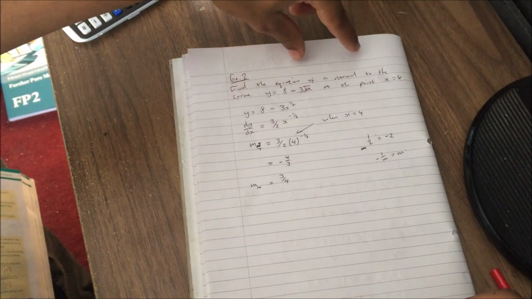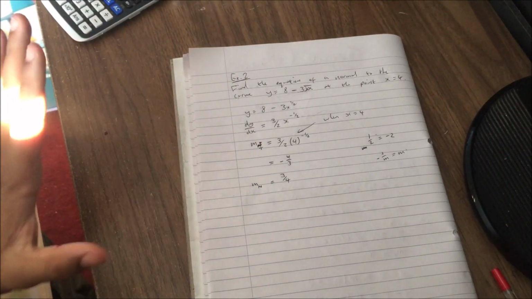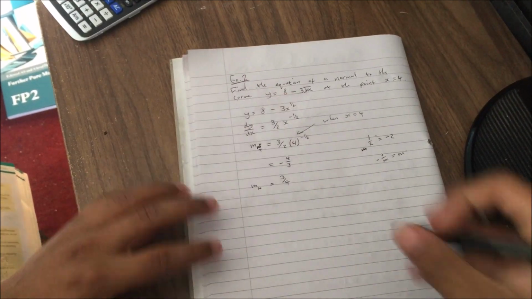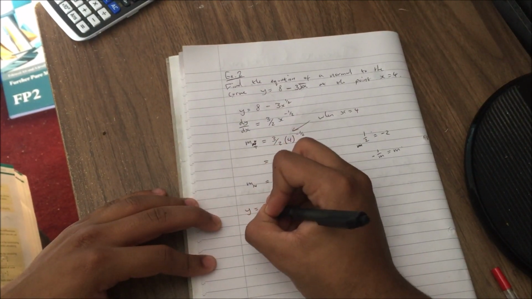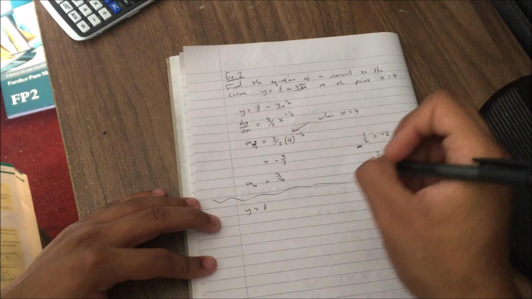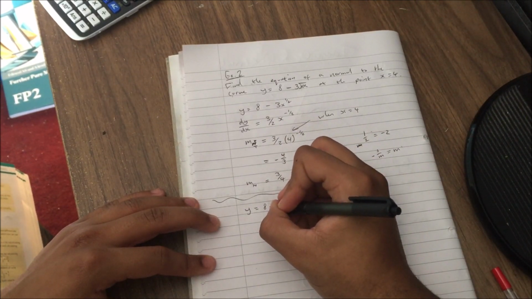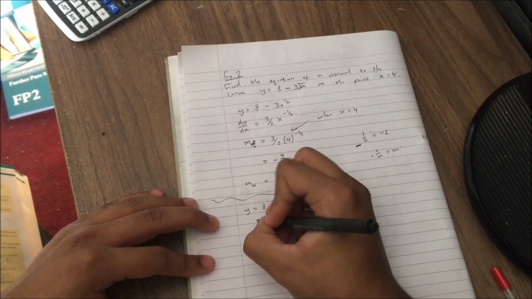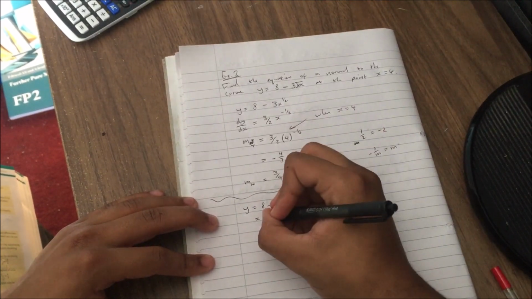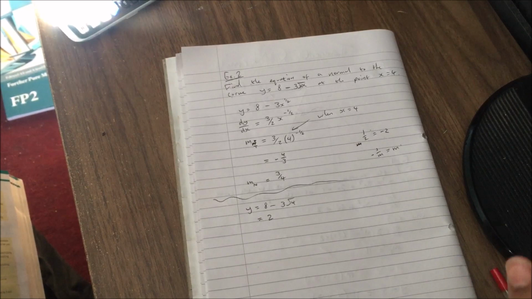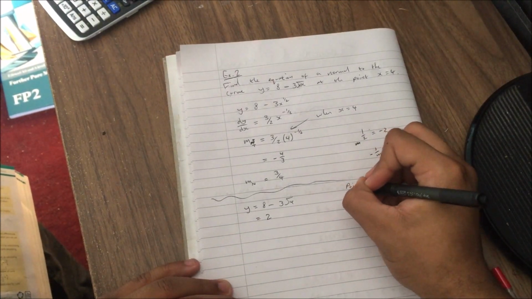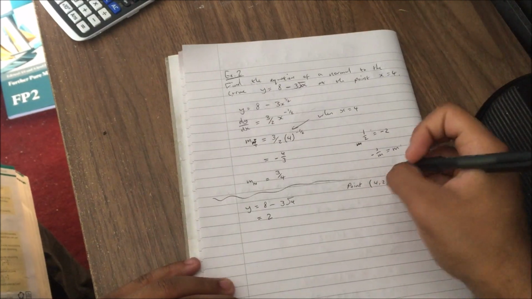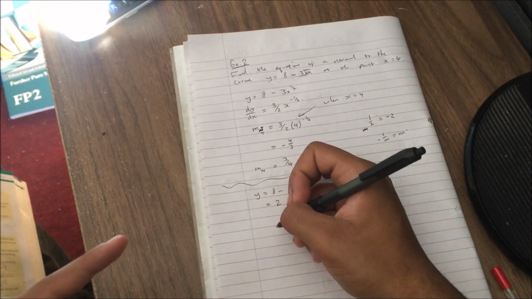And now we need to find our y coordinate. This is very simple. All we have to do is substitute x equals 4 into that equation. So y equals 8 minus 3 root 4, which then equals 2. That's simple. And now we have the point. I'm sorry if this is very messy here, but I'm just trying to make a point.